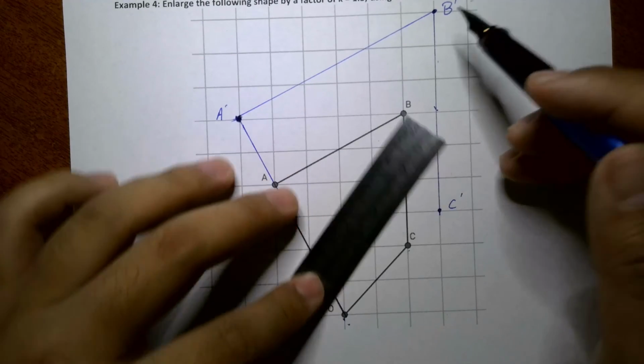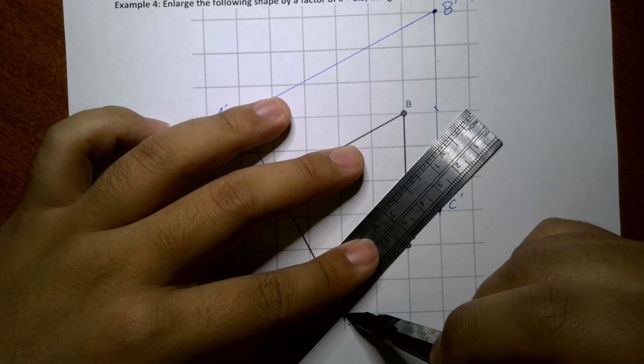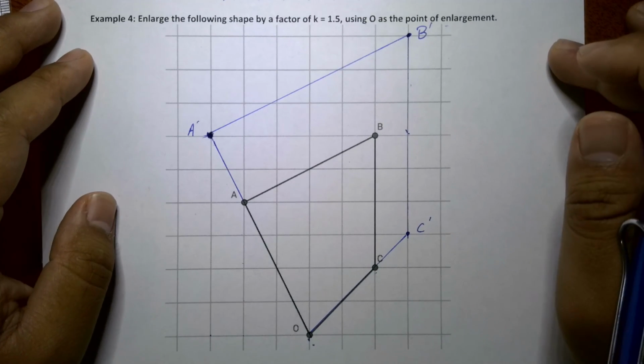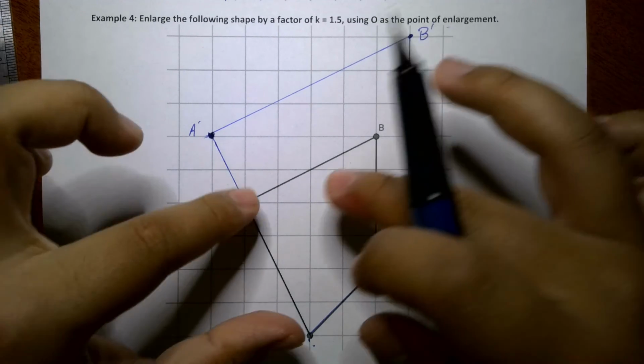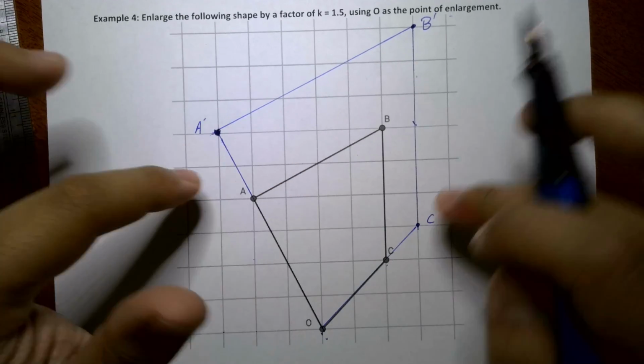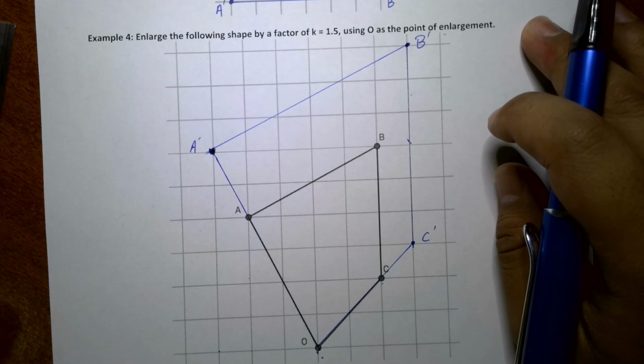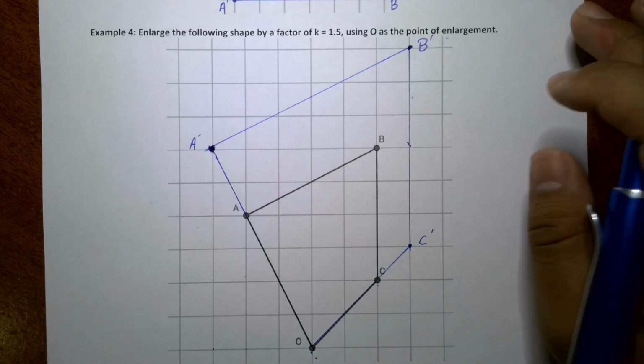Notice that? There we are. So the original shape is inside the new shape. That new shape is 1.5 times larger than the previous shape.